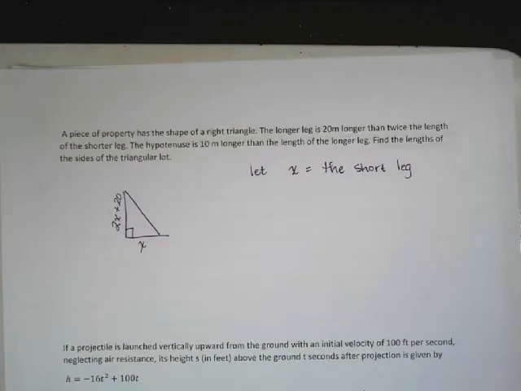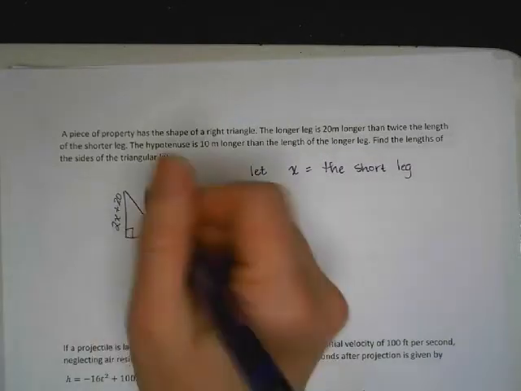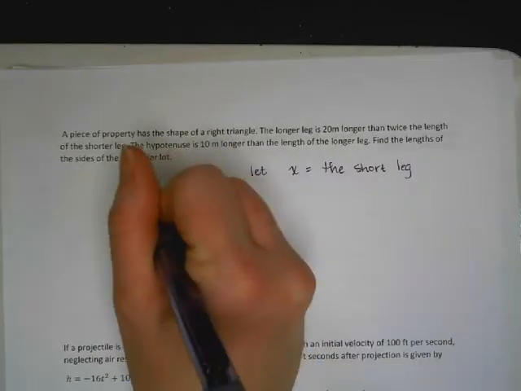And then the hypotenuse is 10 meters longer than the length of the longer leg. So it would be 2x plus 20 plus 30? 2x plus 30. Or 2x plus 20 plus 10, but yes, 2x plus 30.